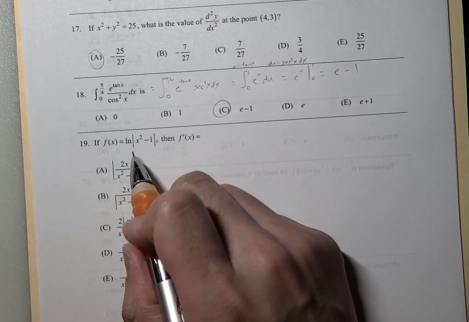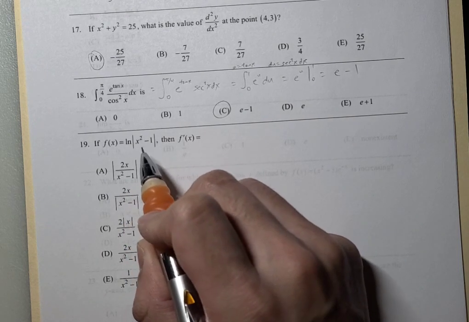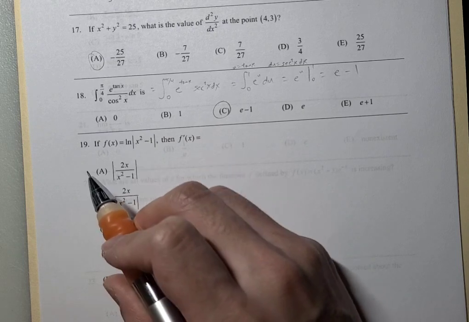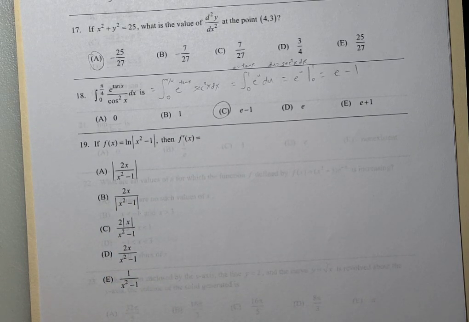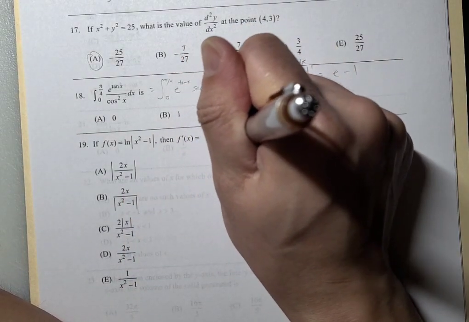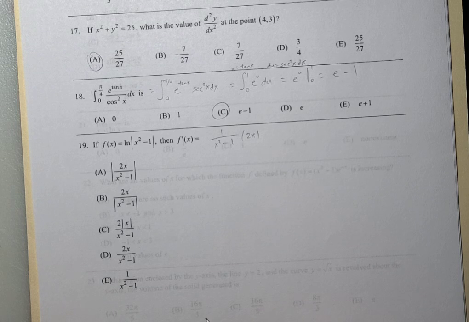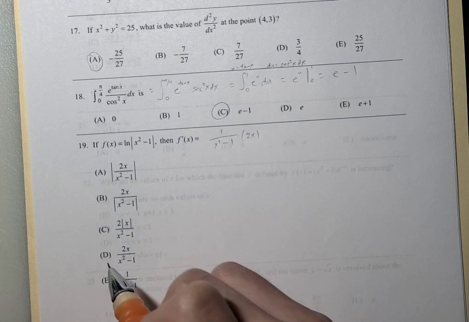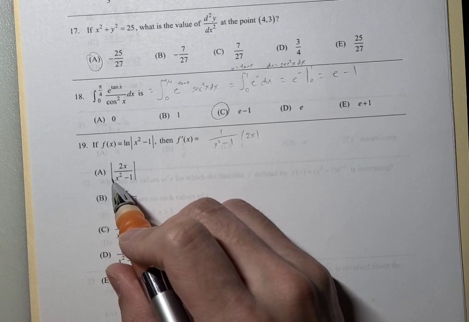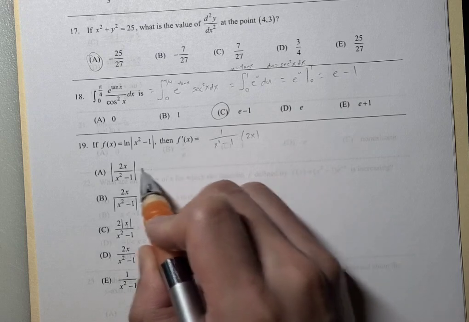Okay, f of x is ln of the absolute value of x squared minus 1. What is f prime? You might get thrown off by this absolute value sign, but it is there because of the domain, because log cannot be 0 or negative, right? So we just differentiate like normal. 1 over x squared minus 1, that's the derivative of log, but we need the chain rule, so times 2x. So we have 2x over x squared minus 1.